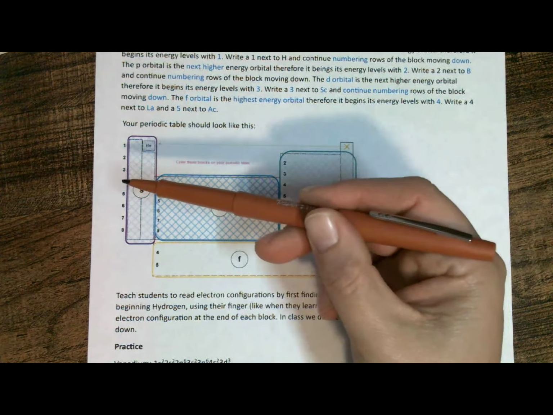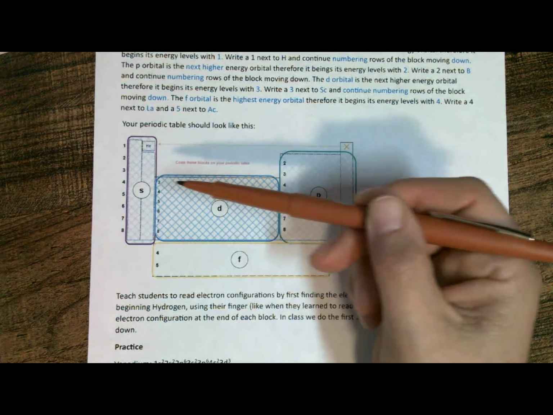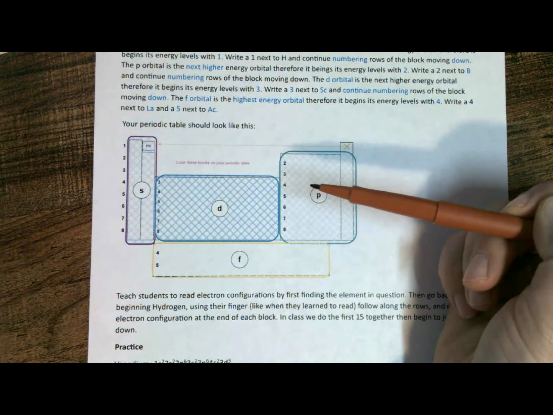One of the biggest areas to have them watch out for is in the 4th row of the periodic table. We have 4s2, and then we jump to 3d, and then back to 4 for p. I also like to have my students highlight this 3 just as a reminder for them, so that way they don't become complacent when they're reading left to right.